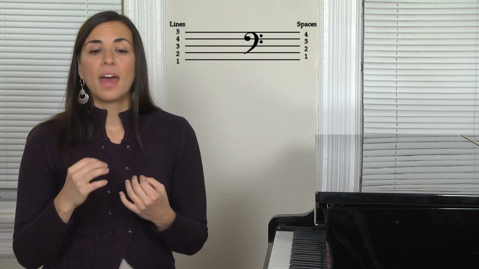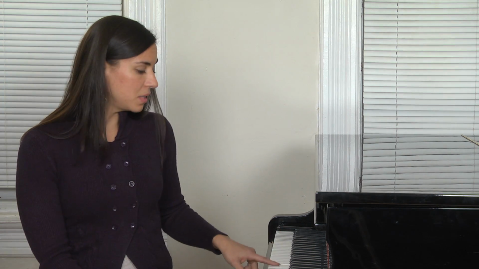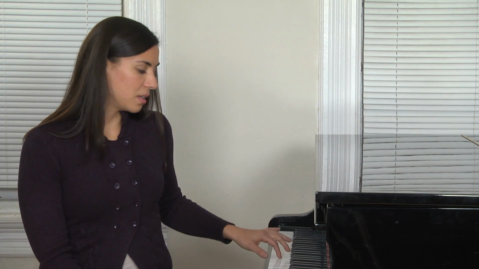The 2 dots are going to go over the line so that the lines in between them kind of looks like a division symbol. And that is going to tell us always where the F below middle C is. So on the piano, we're going to find middle C. We're going to go down, and it's going to be the F below middle C. It's always going to be that F. It's never going to be any of the other Fs.